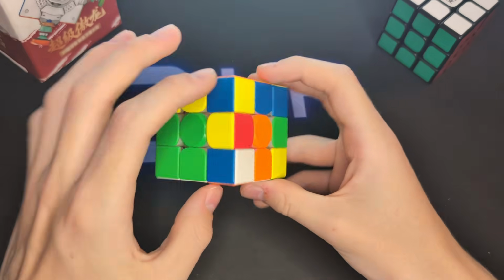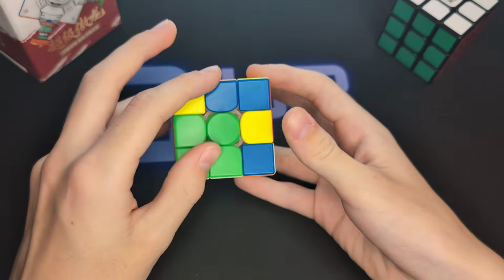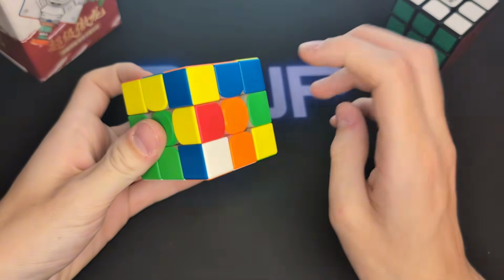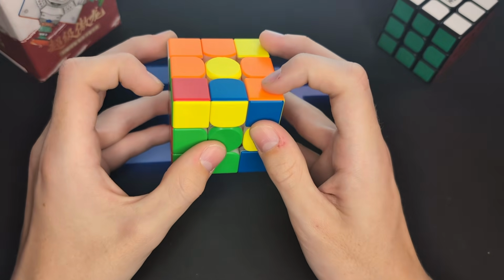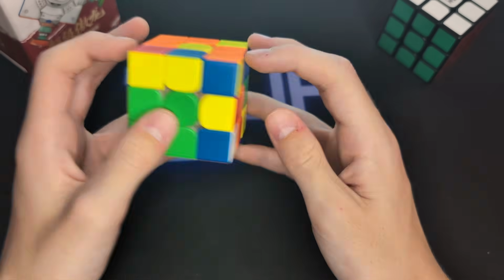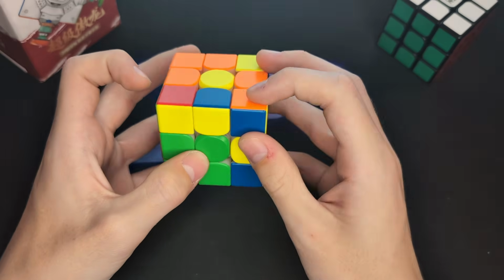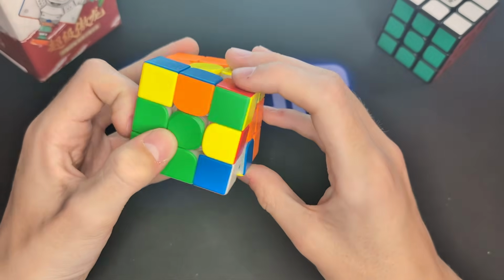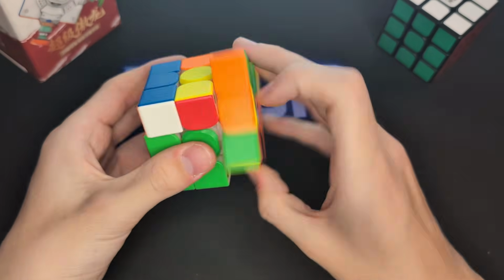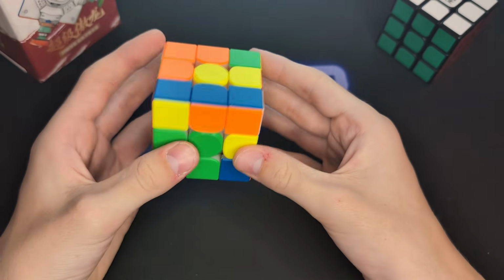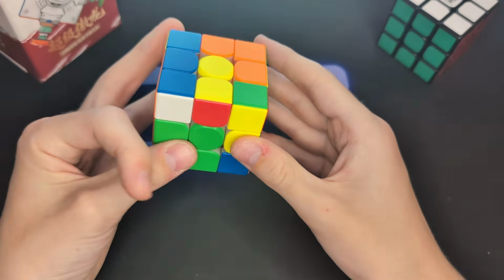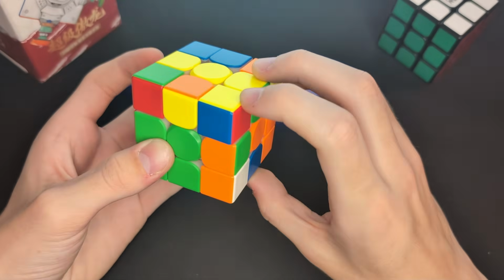Here's another interesting one. It's when these 2 need to pair and your slot's in the back. Pretend you're sledgehammering this in. If you don't know how to do that, and then insert this into the back however you like. I want to do that U2, but you can also do it like this.